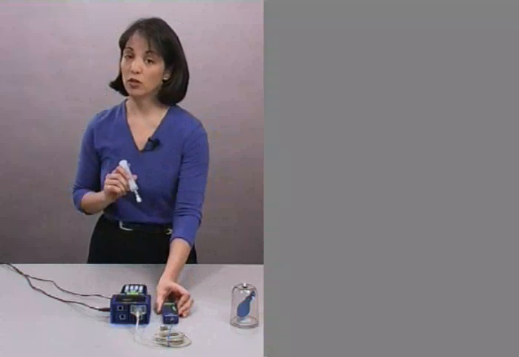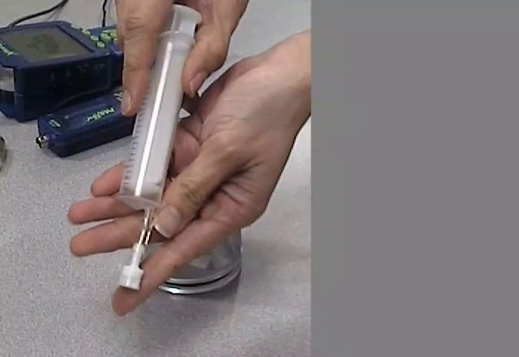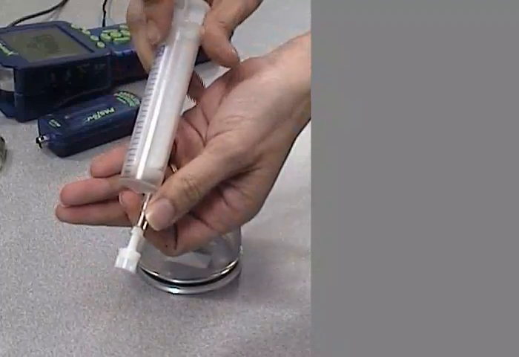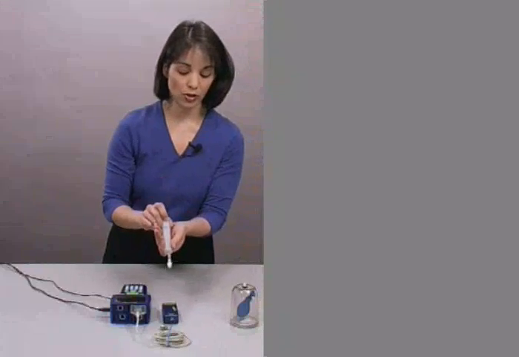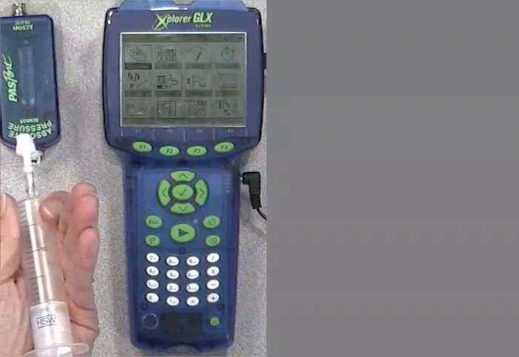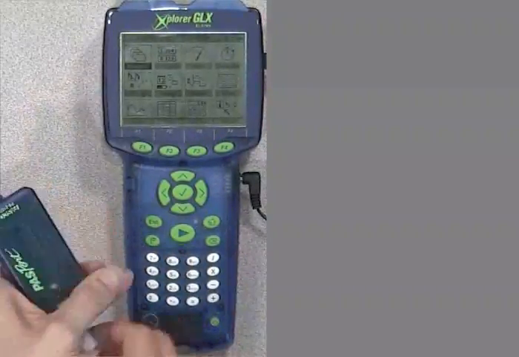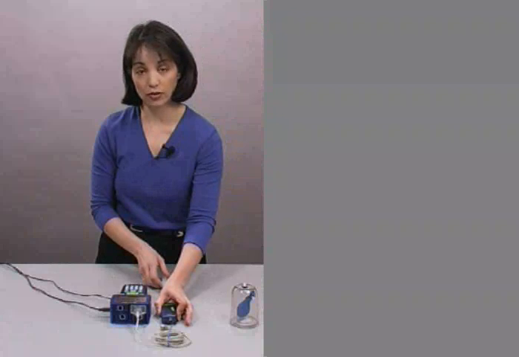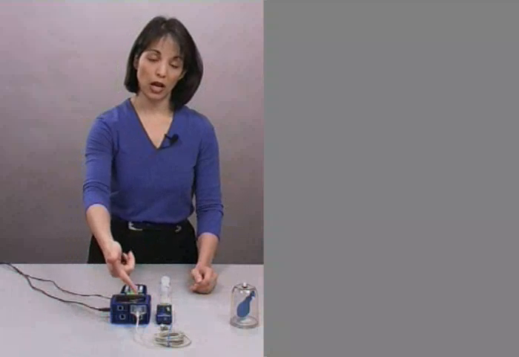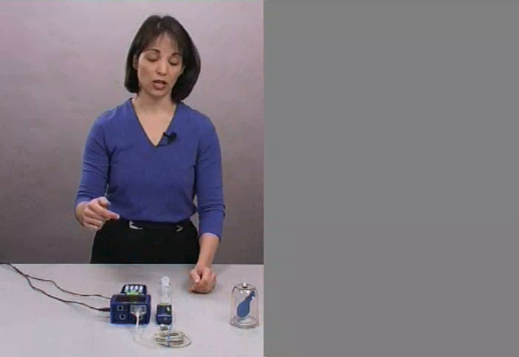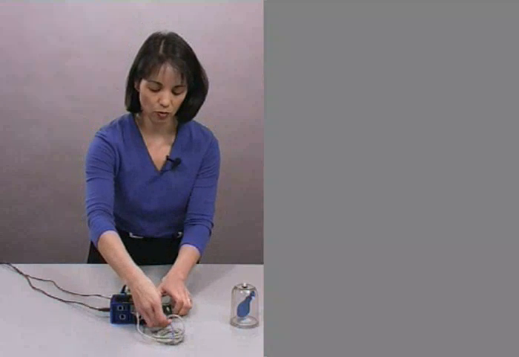If you're going to do this activity with us, the setup is very easy. All you need to do is cut off about a centimeter of the tubing, put one end on the syringe and one of these quick connects on the other end. Pull the syringe out to 20 milliliters and then connect it to your pressure sensor. And then you're ready to connect the sensor to the Explorer GLX in one of these top ports. But I am going to use this passport extension cable so that we can provide you with a better view of the procedure. So let's connect it.